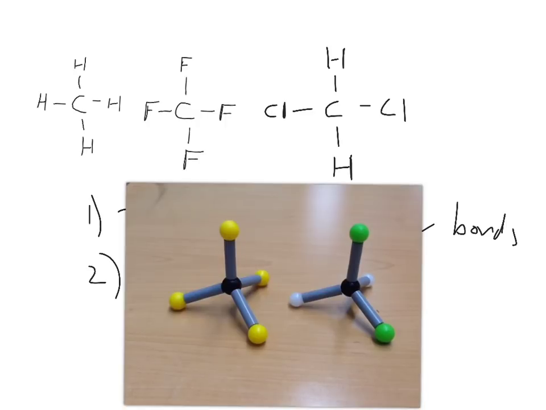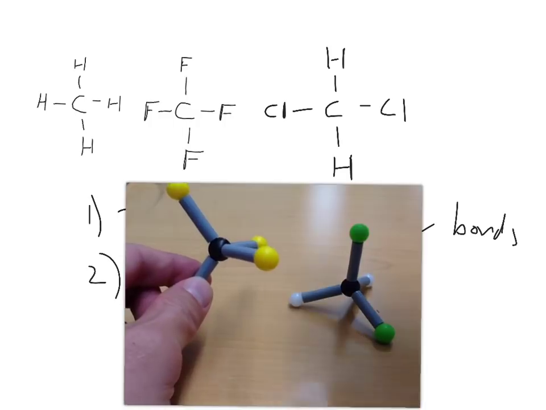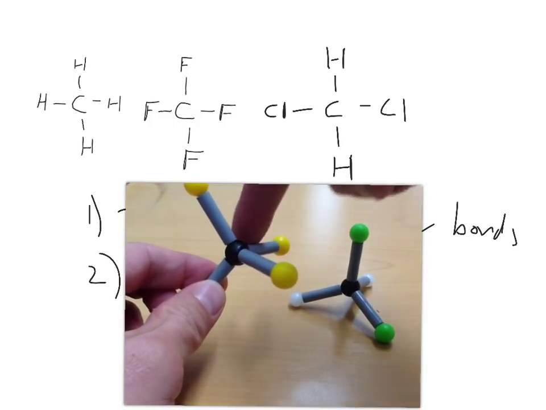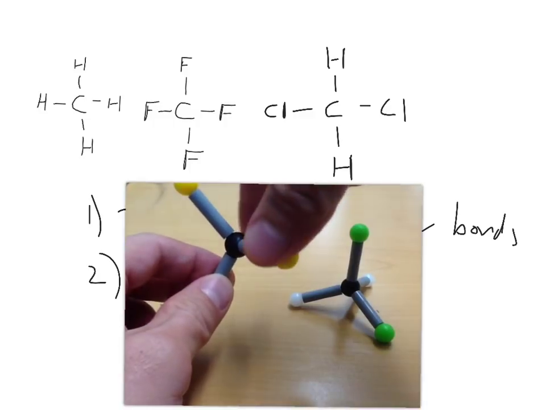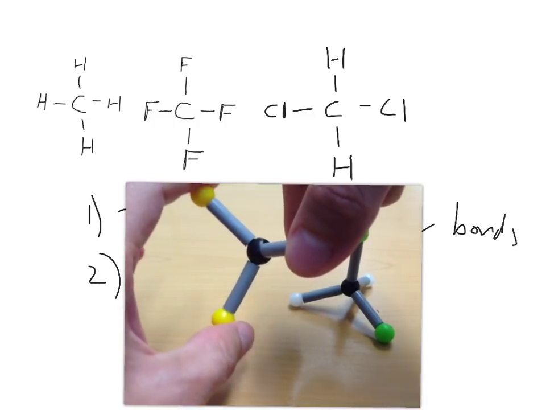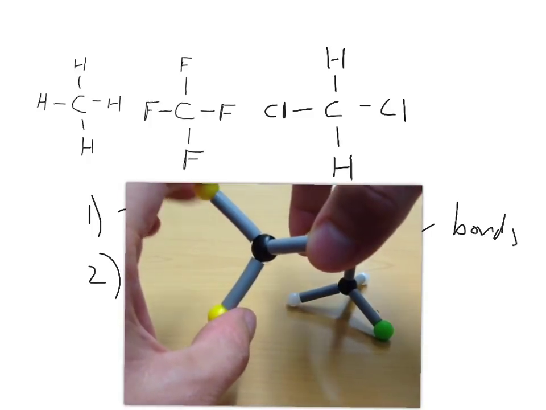Here are the models of carbon tetrafluoride and dichloromethane. The molecule on the left corresponds to the drawings above. Carbon tetrafluoride has 4 polar bonds. Fluorine's more electronegative. But if you were to pick this molecule up, picture a tug of war. You've got 2 bonds pulling to the right, 2 bonds pulling to the left.